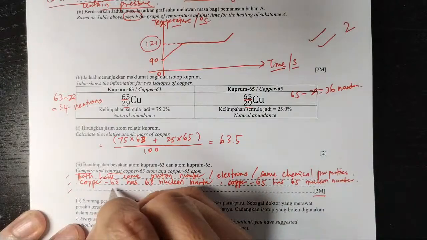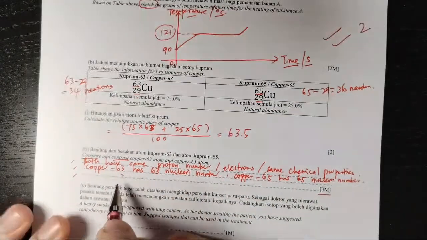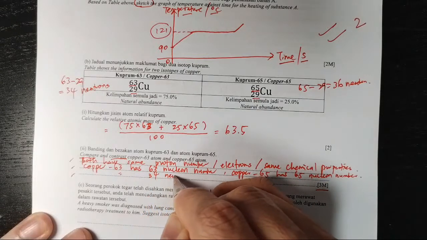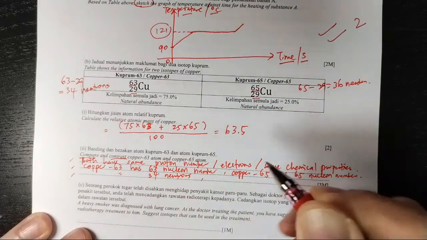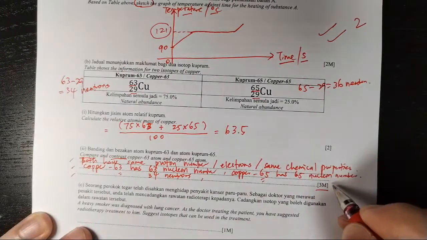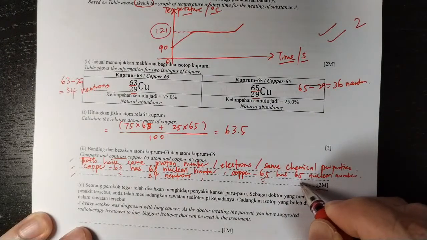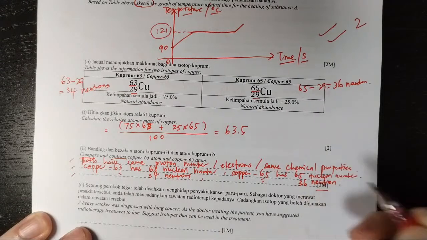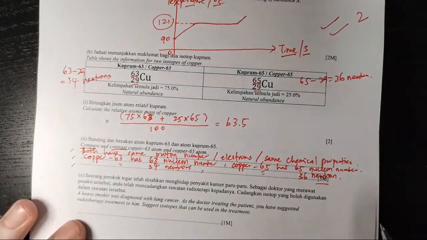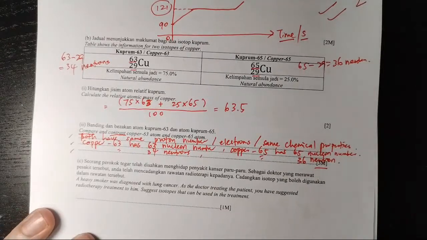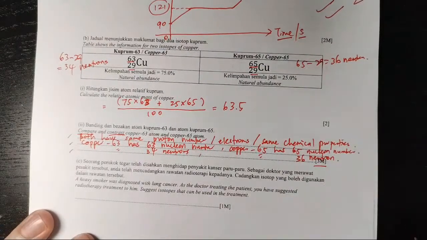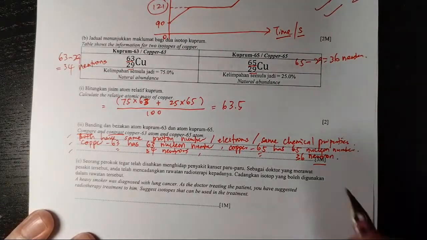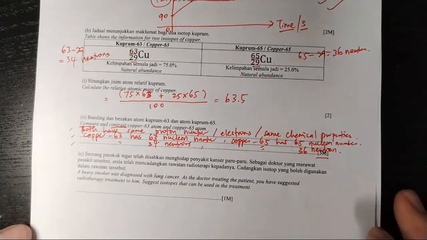So you can mention copper 63 has 34 neutrons and copper 65 has 36 neutrons. So 3 marks.